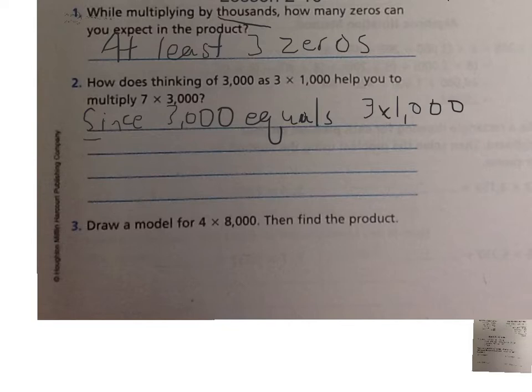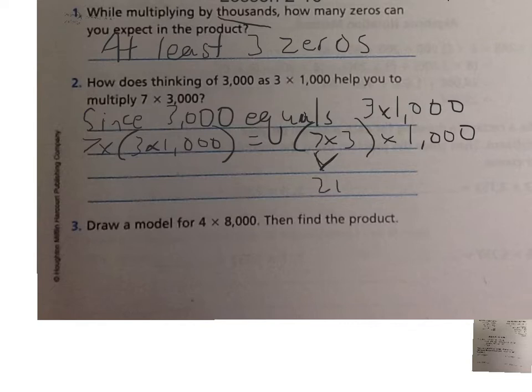So I can do 7 times 3 times 1,000. And that makes it pretty easy because you know 7 times 3 is 21, and times 1,000 would just be adding 3 zeros on the end, giving you 21,000.